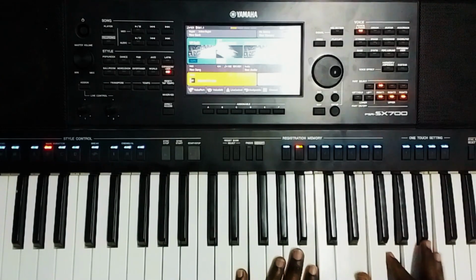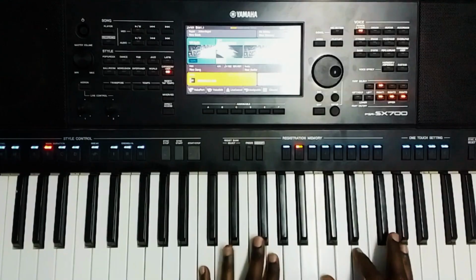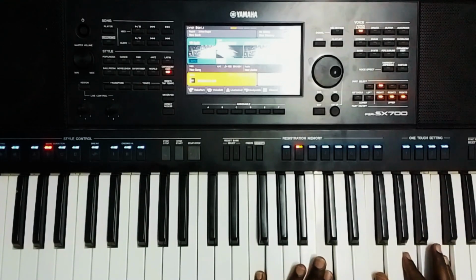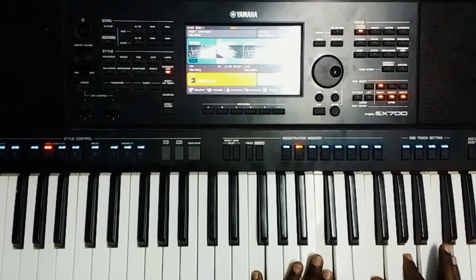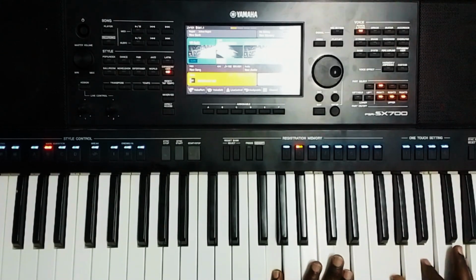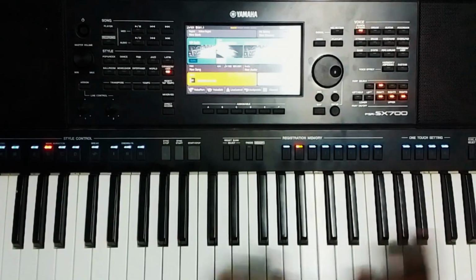The next one is F. So the first one is major, then minor, minor for this major. Major we said first, third and fifth. And then the fifth is also a major.